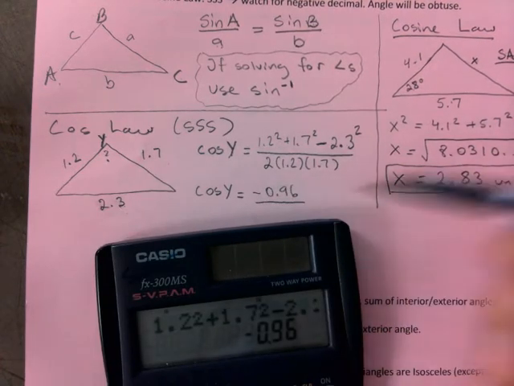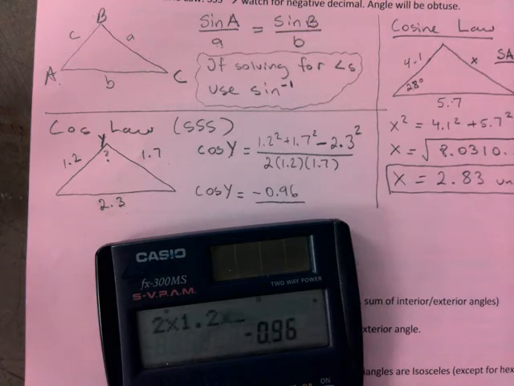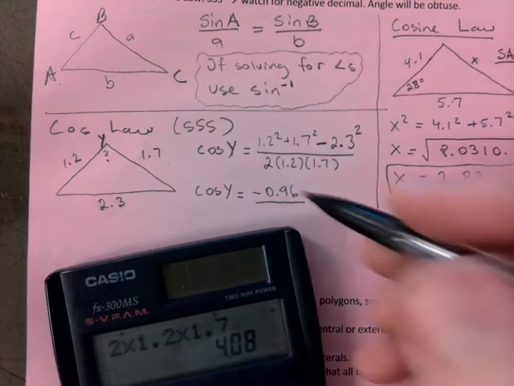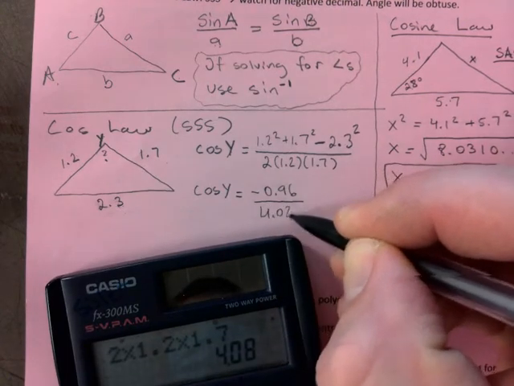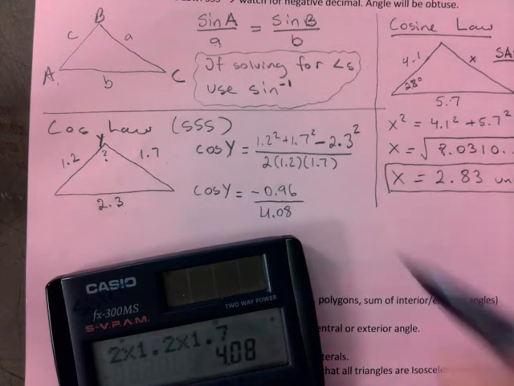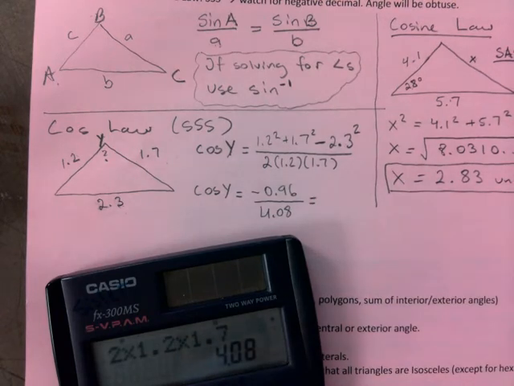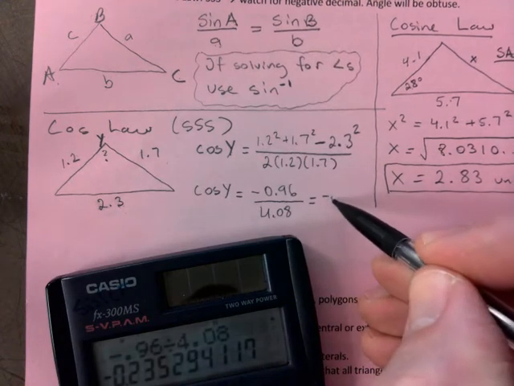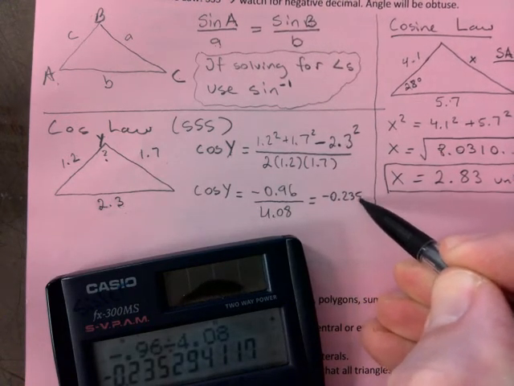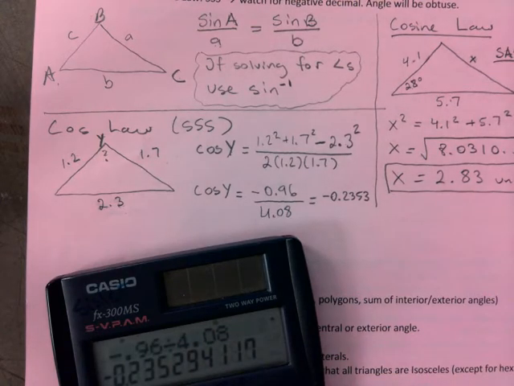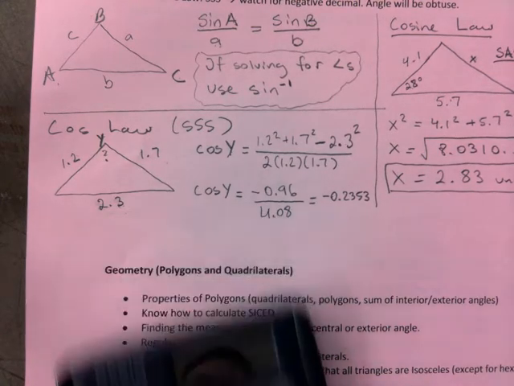And in the denominator, that's 4.08. And let's now get that as a decimal. So negative 0.96. Don't drop the negative. Divided by 4.08. That is negative 0.2353. If you want to use only 4 decimals, that's fine.